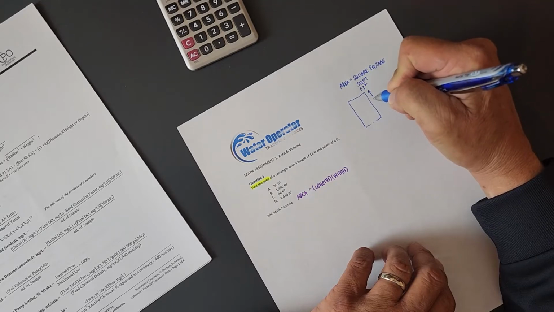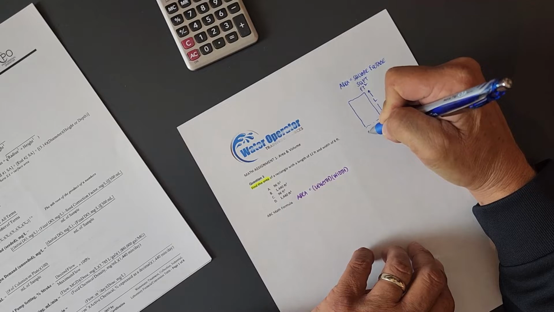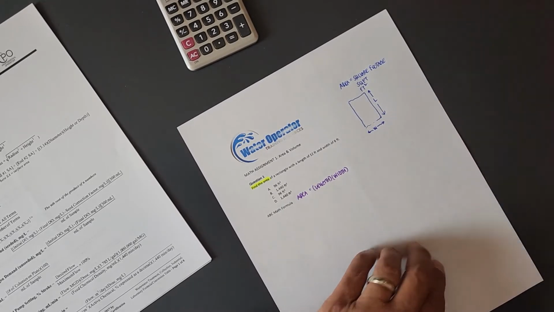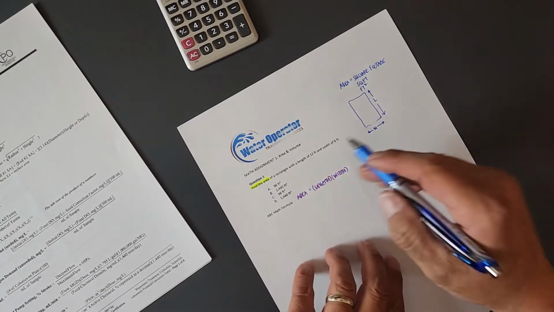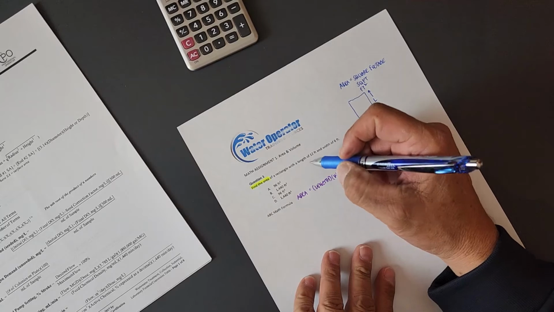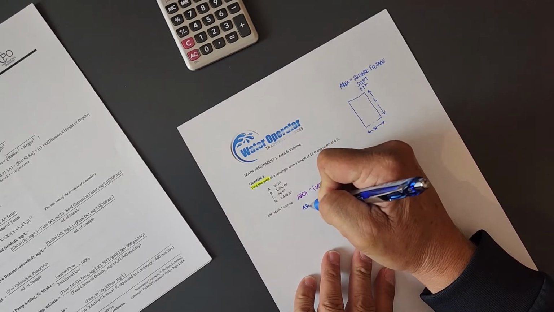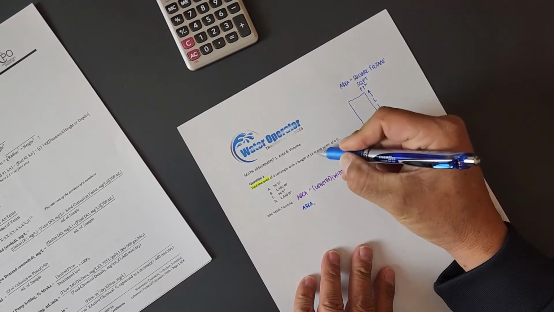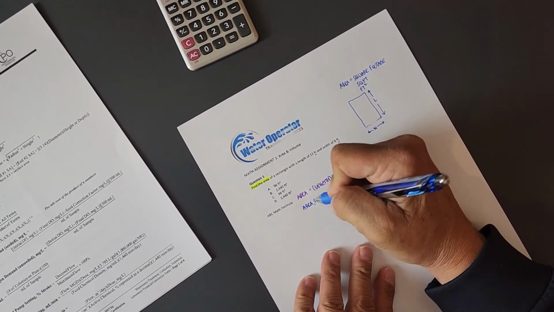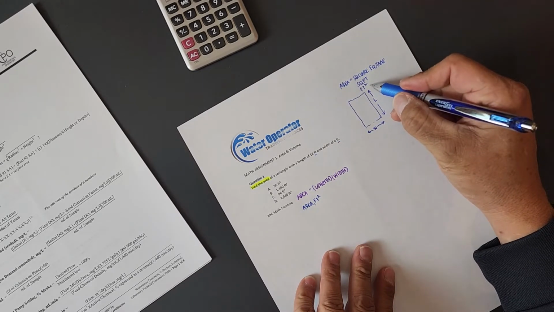This is the length. This is the width. So let's take this question and let's take what we know. We are looking for the area, and in this case, because we have the units of measure in feet, we're going to need to determine what the area is in square feet.